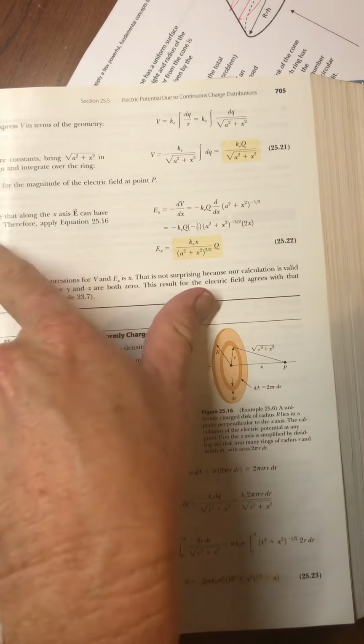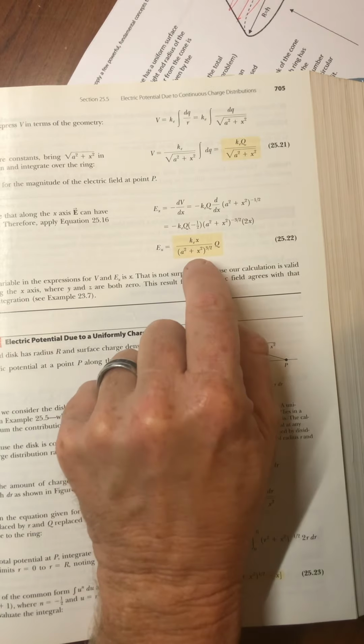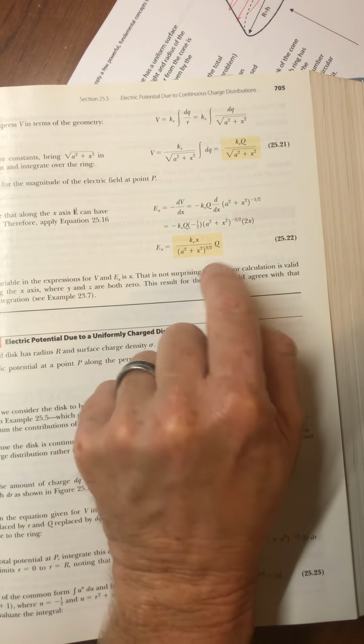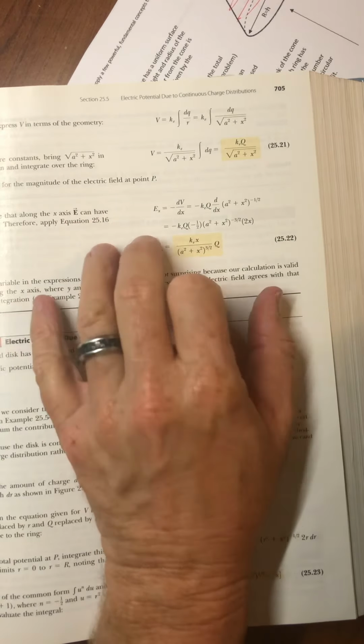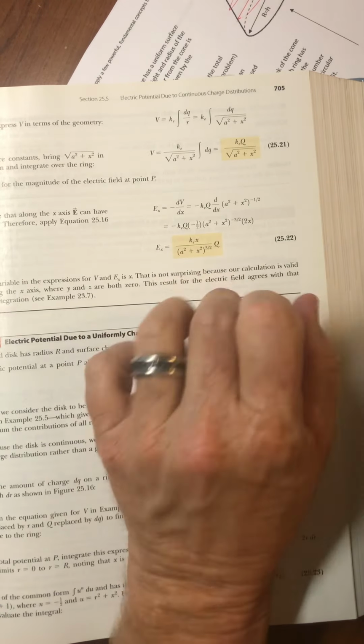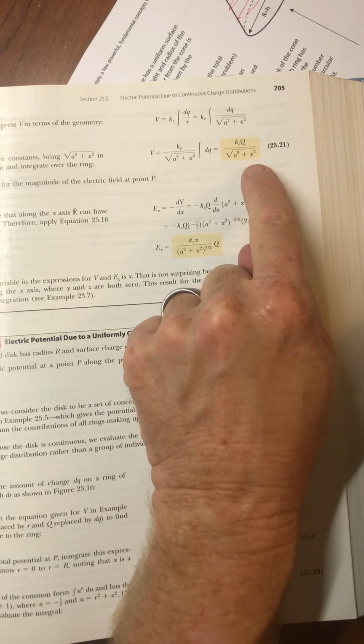Actually, this example goes a step further and shows you the other reason why potential is nice, because when you take its derivative, you get the electric field. So this would be the electric field from a ring, which we also derived back in chapter 23. They were trying to show you, and I did it in class, how those are connected together here. But this is what I would want.